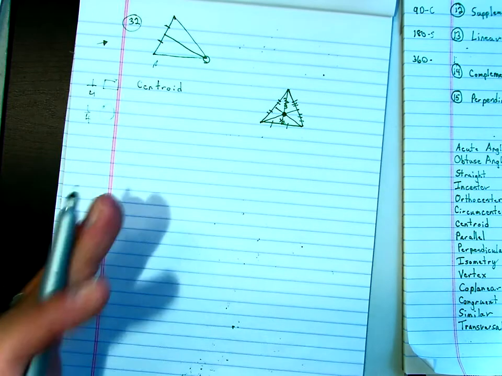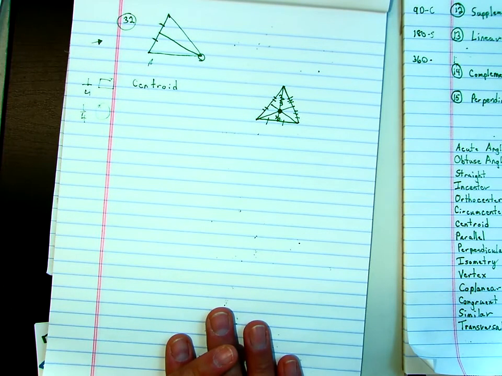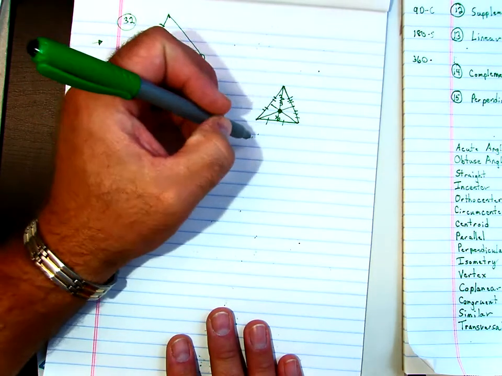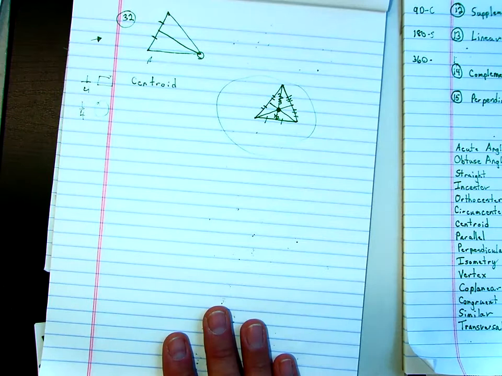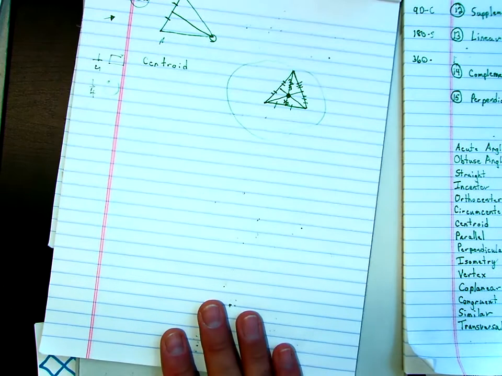So it's understanding the relationship in a centroid. Okay. You have to know that a centroid is where all the medians meet. But really briefly, the math that goes with it is something like that.